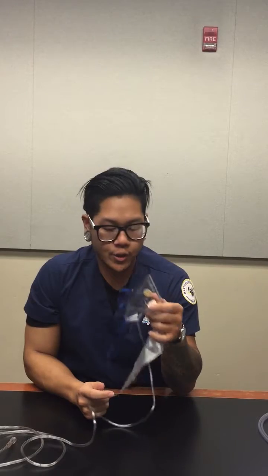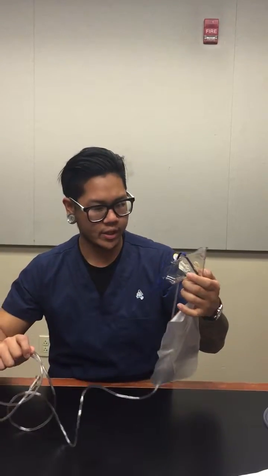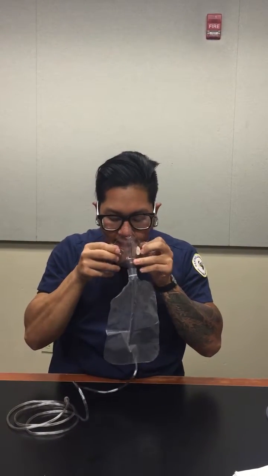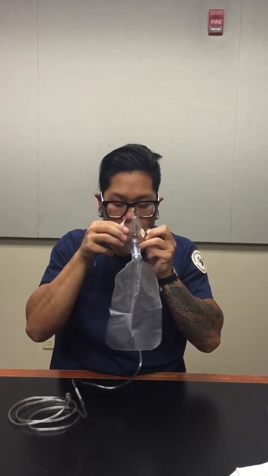And the disadvantages is that you can suffocate on it, you can vomit with it on and then choke. And the best use for a non-rebreather is basically emergencies and short-term therapy with high FiO2, and patients who are in a fire, who can have carbon monoxide poisoning and would need this. I already showed you how to put it on. You put it on the same, but I'll show you again. With a non-rebreather, it's going to have another little part right here which covers it. That's what makes it a non-rebreather.